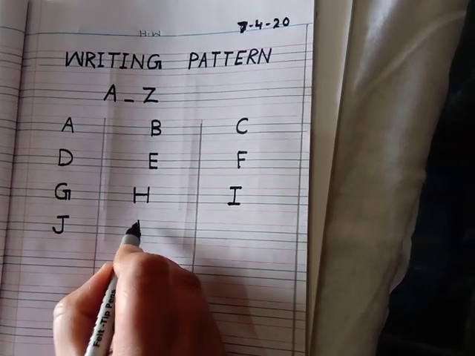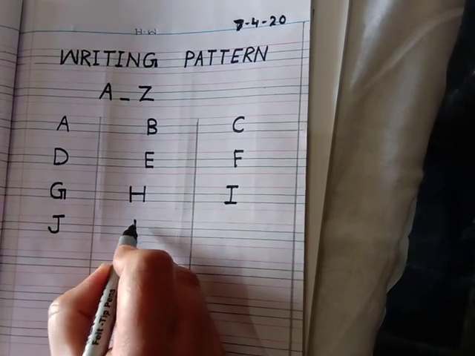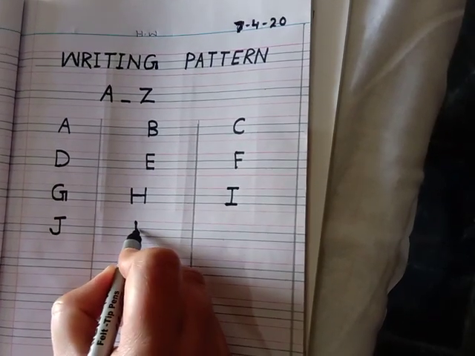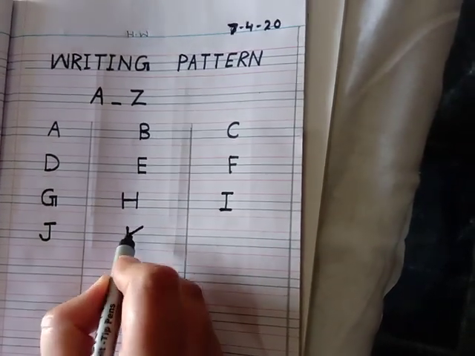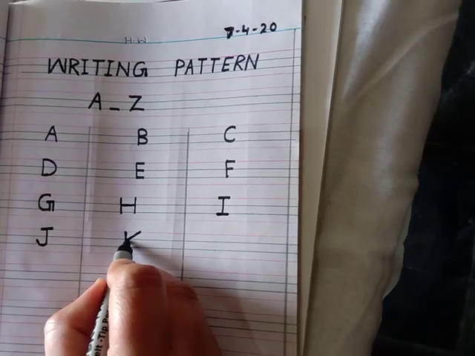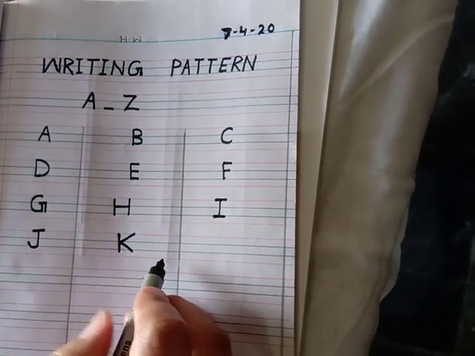K. Line in upper three lines, K. And make it small hand like this, and the other hand like this.